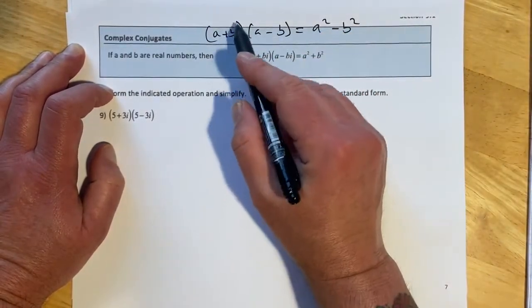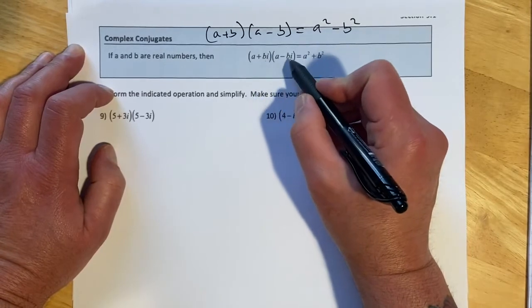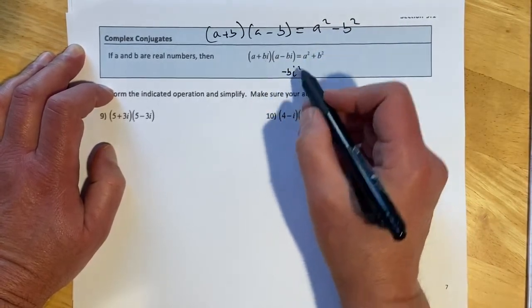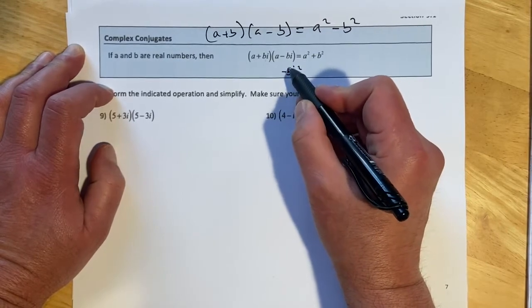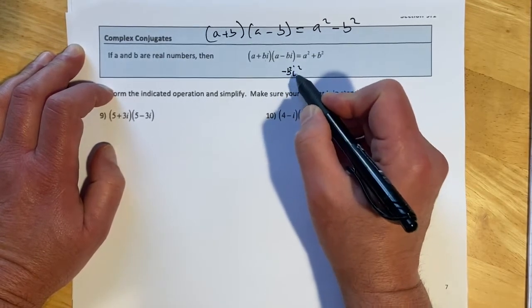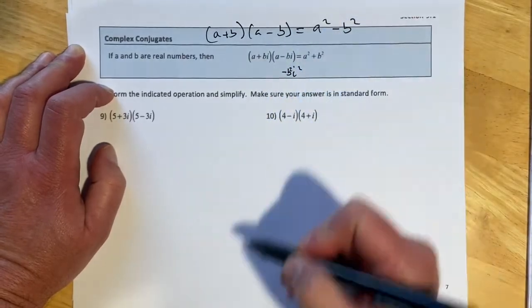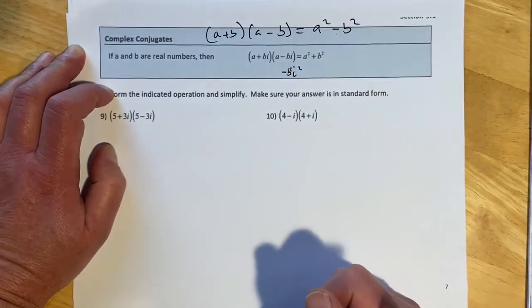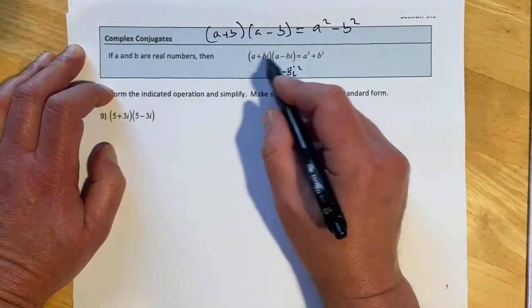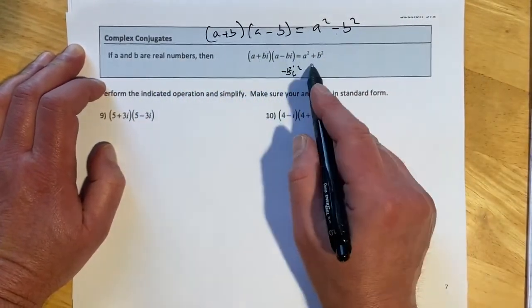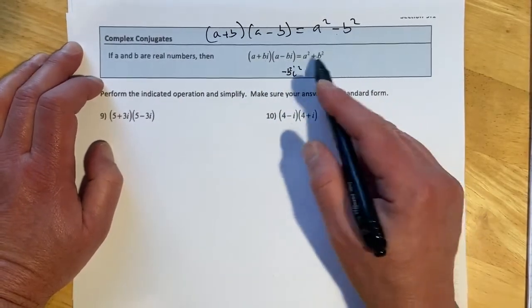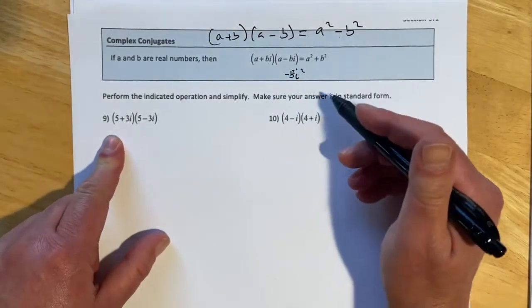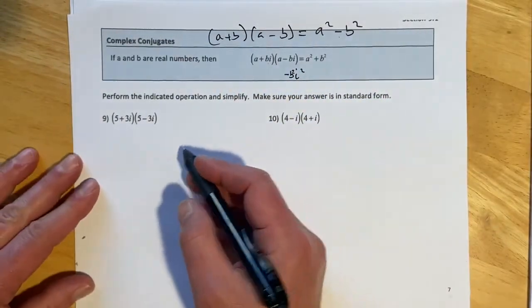So here, when I do my bi times negative bi, I would get negative b squared i squared, pardon me. And remember i squared is -1, so that's what ends up flipping that and changing it to the plus, is having those i's on the end versus the minus in this one. So anyhow, the short of it is, if you have complex conjugate pairs, you don't actually have to do out all the FOIL. You can just use this shortcut. So I will do the FOIL on this one just to show you why the shortcut works, and then I'll show you the shortcut afterwards.